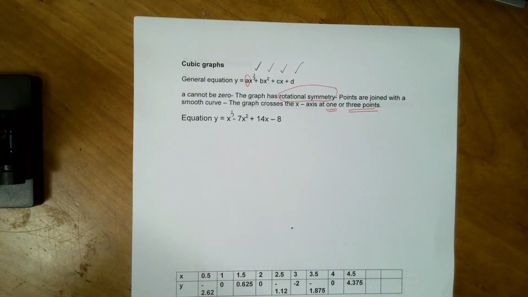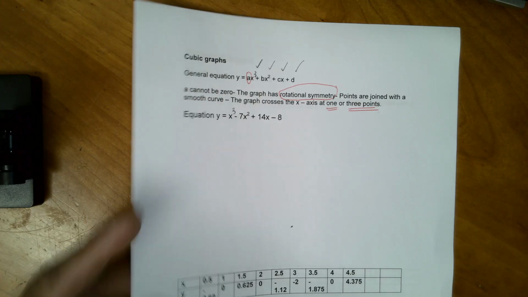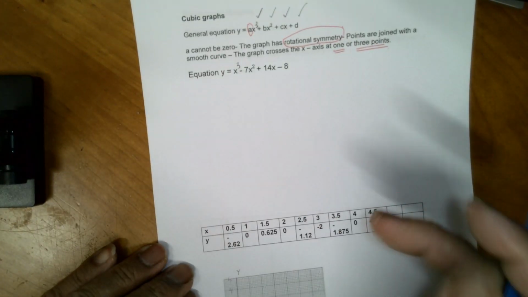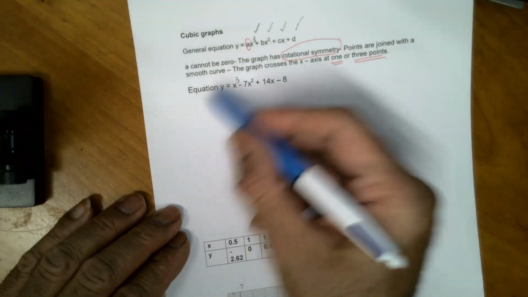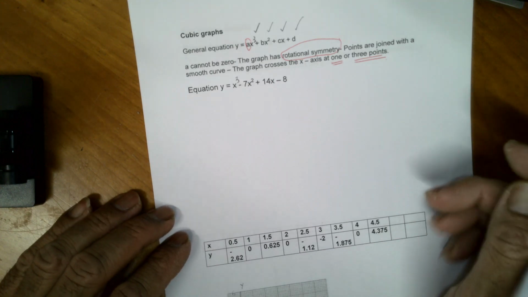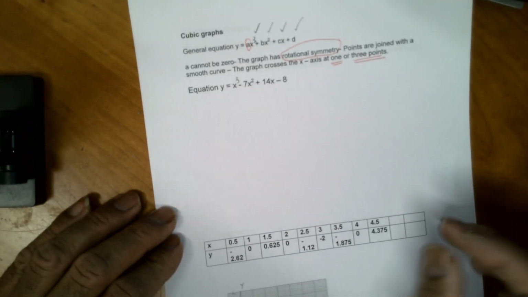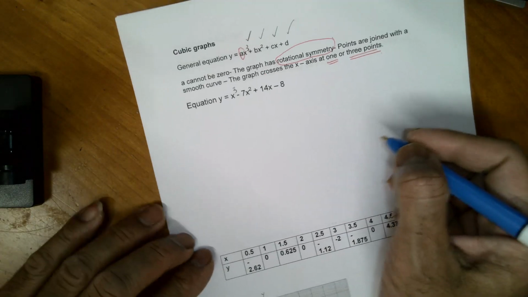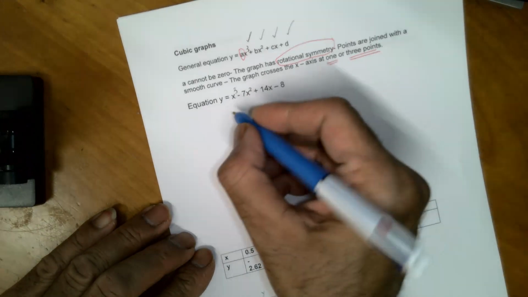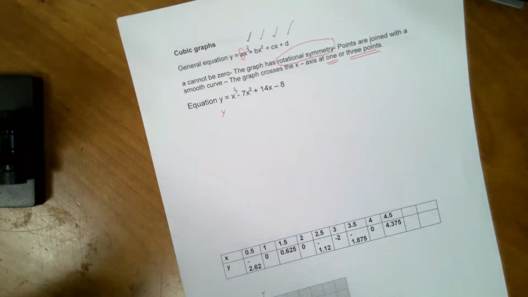To achieve this, first we need to insert some x values, simplify the equation and get the y values. I already have this here, however we need to simplify this equation and get the values.